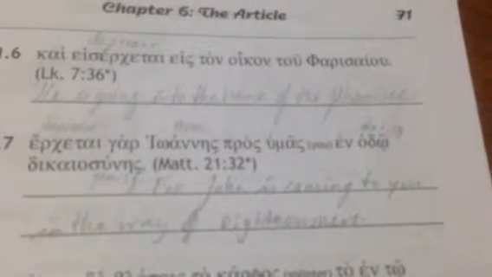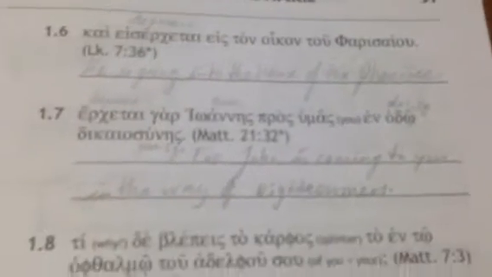Okay, so we have different kinds of sentences, and when we start a sentence we will look for the subject nominative. So this is the first part. Next we will look at some examples, such as here, for example, no pun intended. Let's look here. You see a sentence here. Erketai gar Johannein pros humas ein godo dikaiusune.